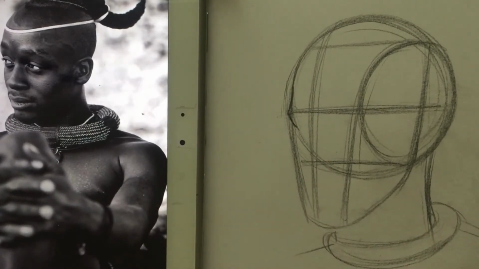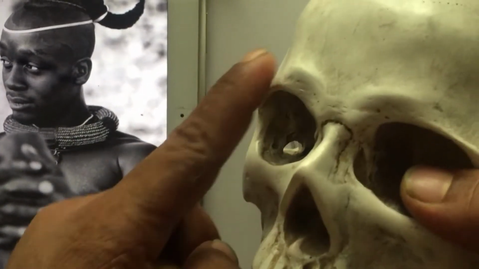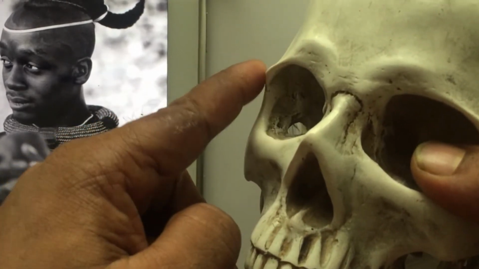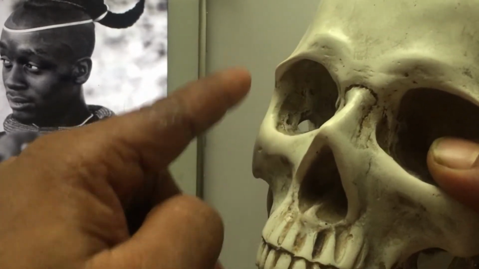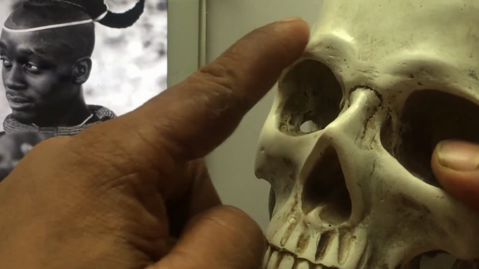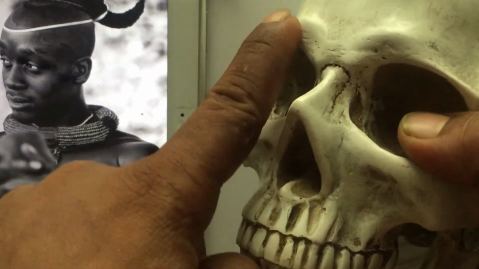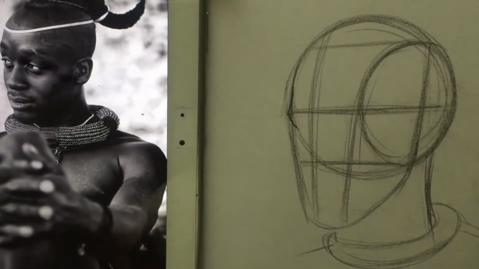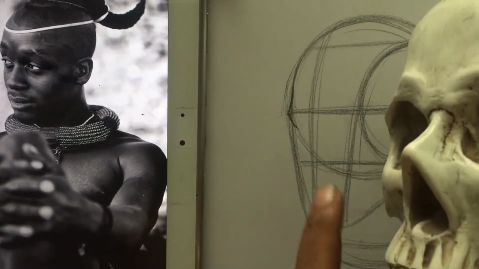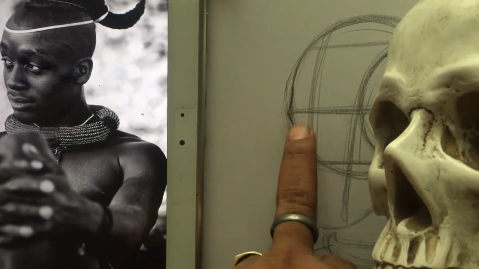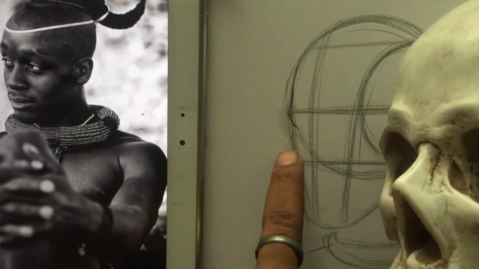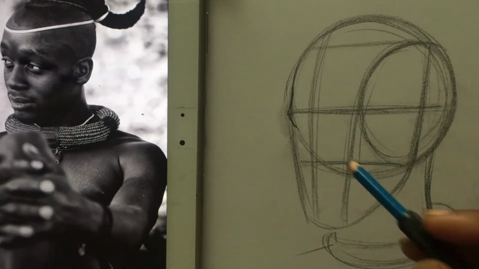If you see this human skull, what happens in a human skull, you can see this part. This part is a little off, and then down and then up. This part is up, down, then up. So you can create the same things over here, up, down, and up over here.